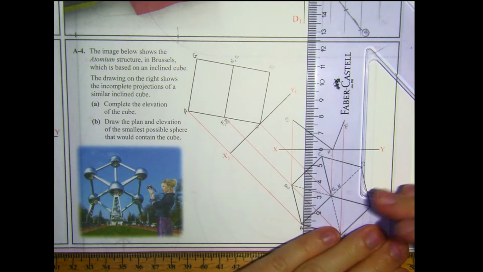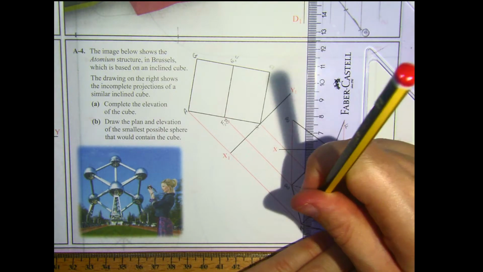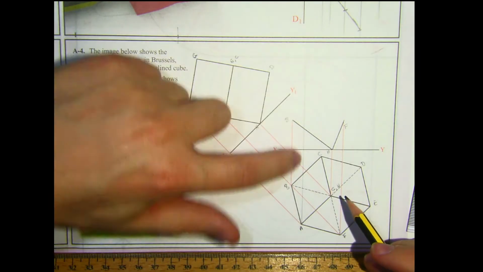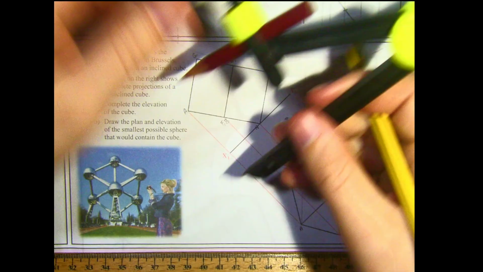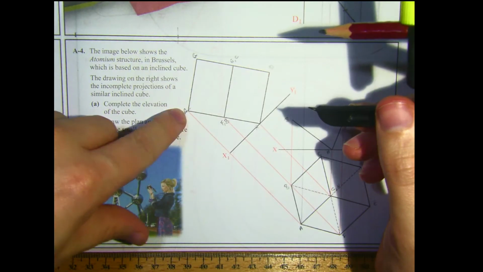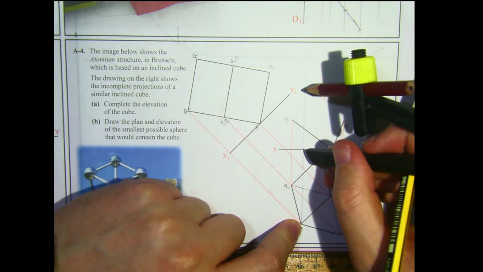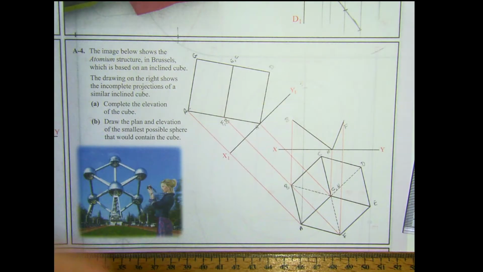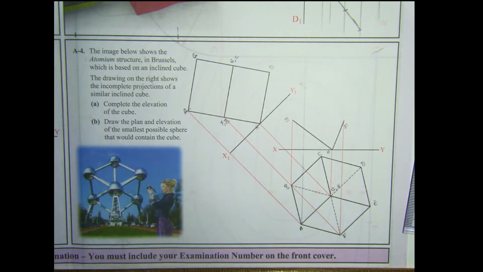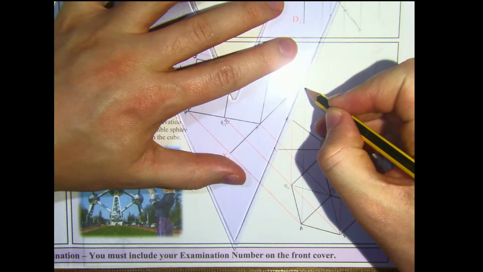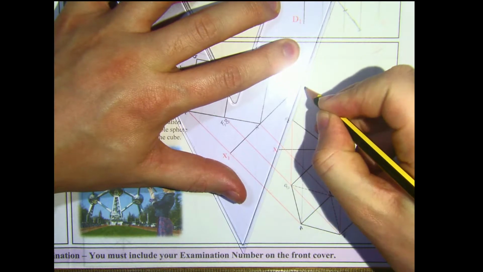So taking point A first, I'm going to project this one up here. In elevation it's going to be directly above where it is in plan, and the height is going to be the same as what it is up in the auxiliary view. So taking this, marking that one up there. So this is point A. And A joins to B, so we can darken that one in there.